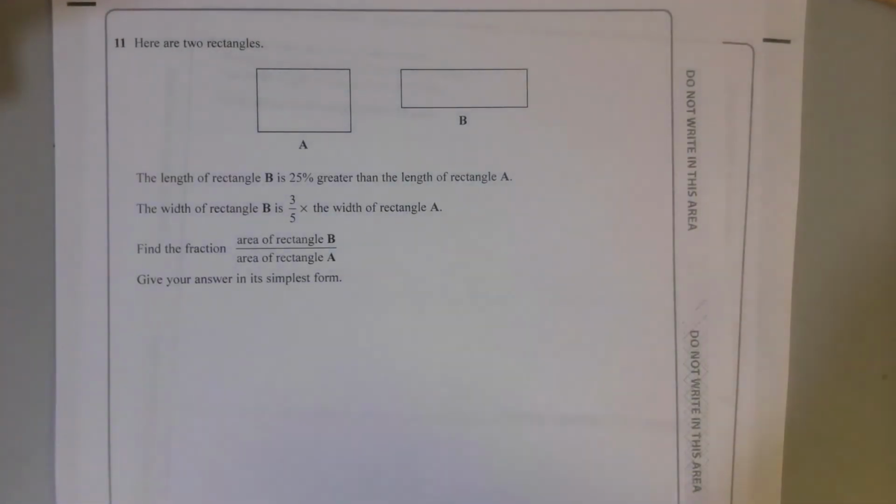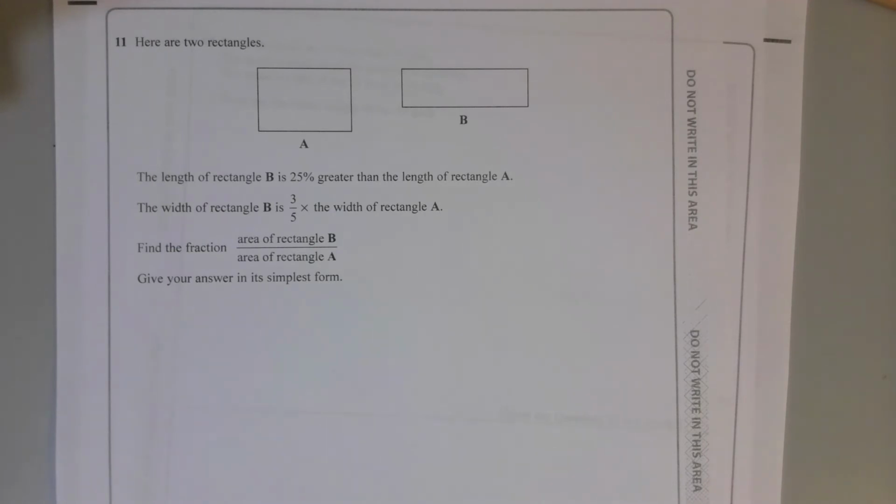Right, on to question 11. Here are two rectangles. The length of rectangle B is 25% greater than the length of rectangle A. Then it says about the width, and then it says find a fraction of rectangle B over the area of rectangle A. Right, so it hasn't given us any real values, so it might be a good idea to just take some really simple ones, like 1.